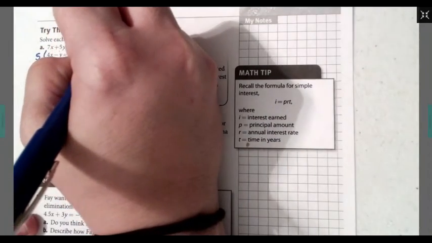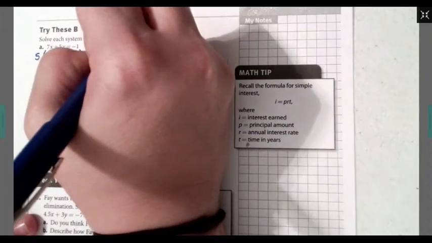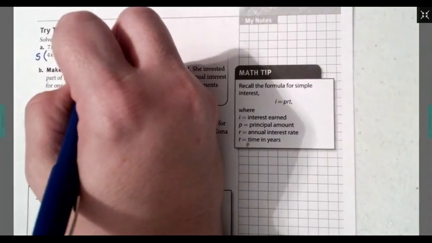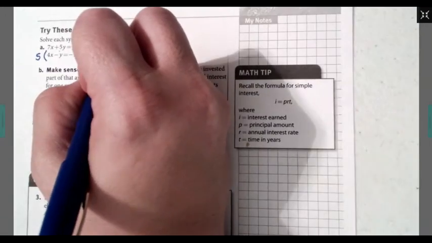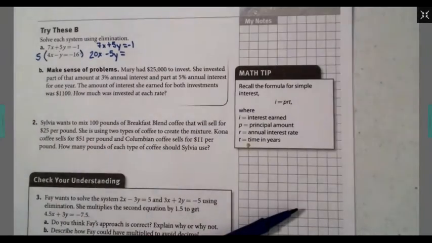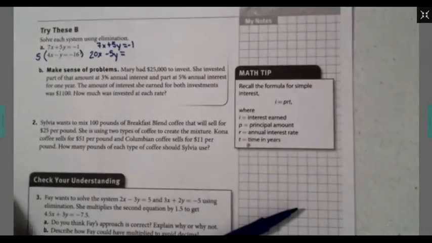So we've got 7x plus 5y equals -1. On the bottom, we're going to have 20x minus 5y equals -80.